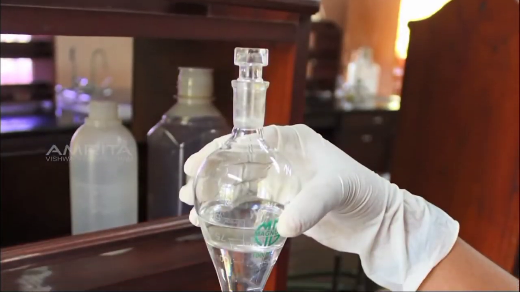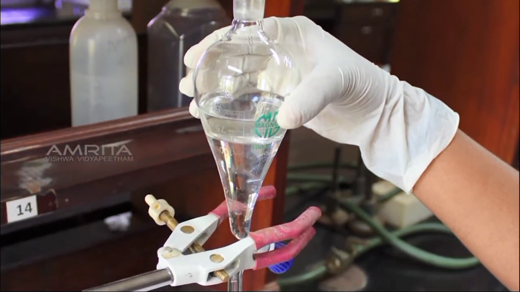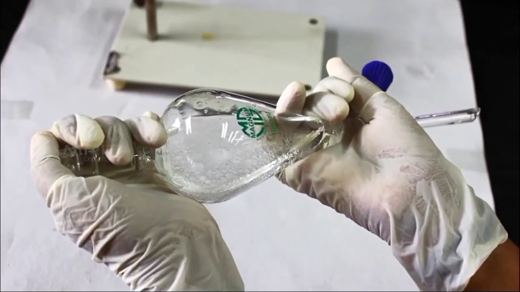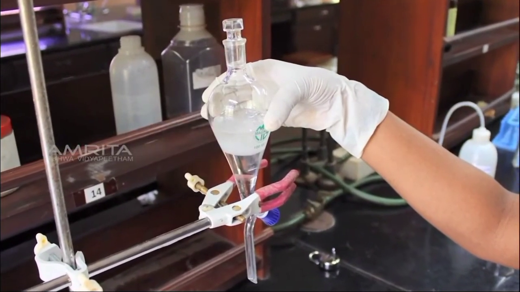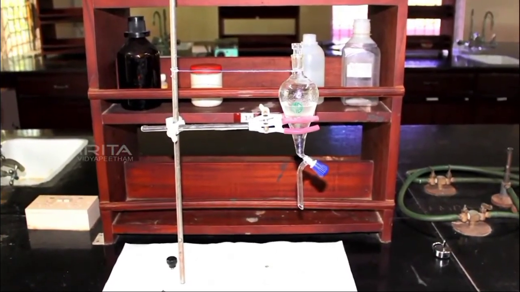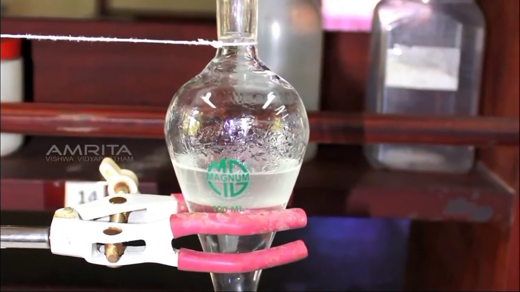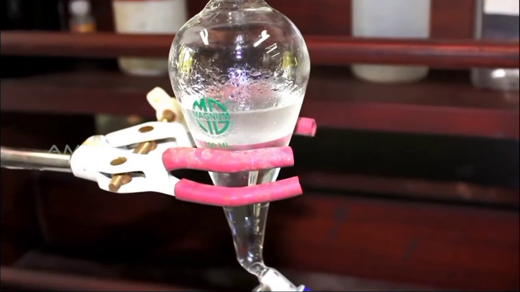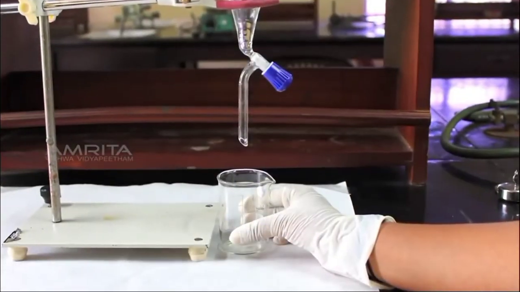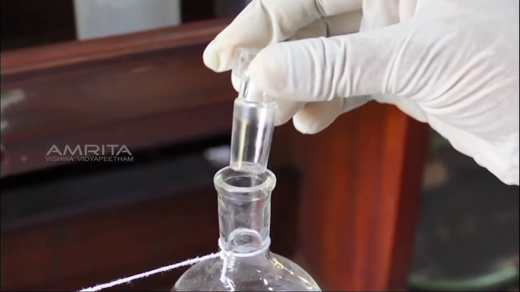Now, take the separating funnel from the stand. Invert the funnel and shake it gently and slowly open the stopcock of the funnel to release the pressure inside the funnel. Again, place the separating funnel in the stand and allow the two liquids to separate completely. We can see that oil forms the top layer and water forms the bottom layer. Now, take a beaker and place it below the separating funnel. Remove the lid on the mouth of the separating funnel.